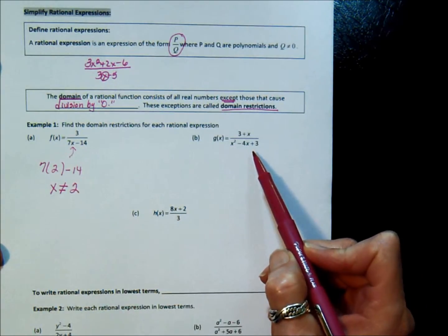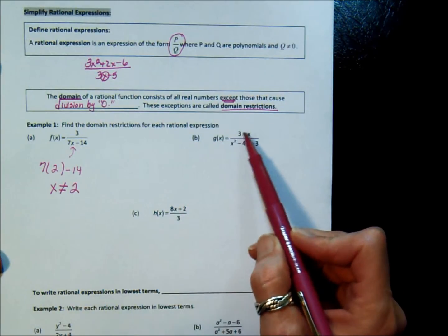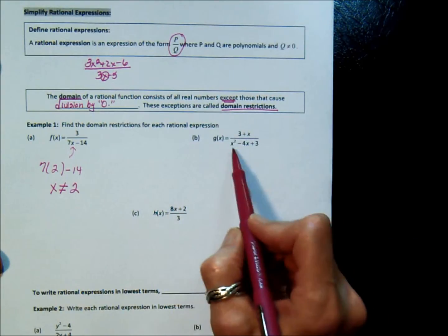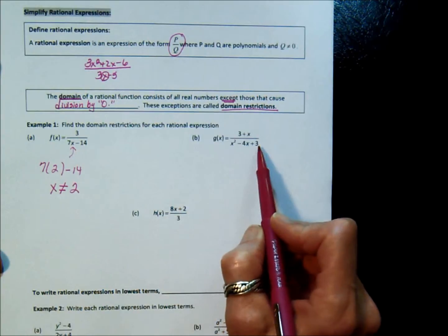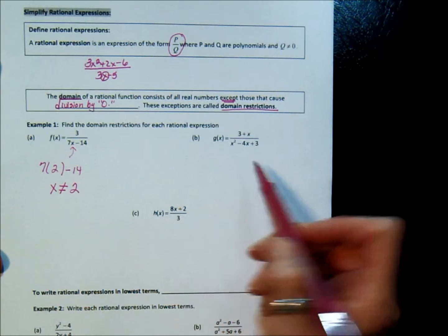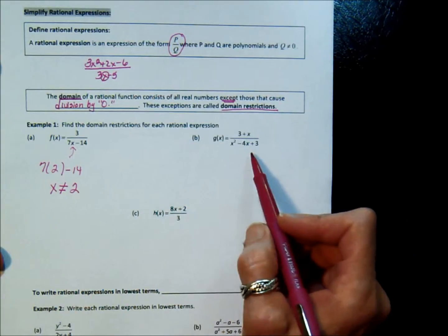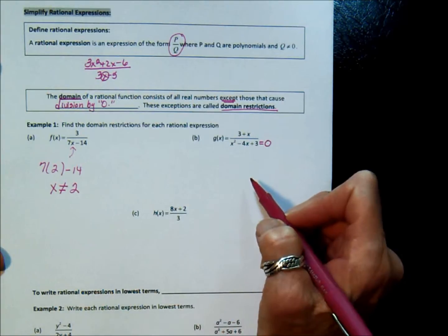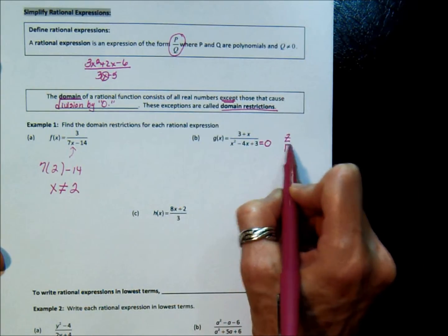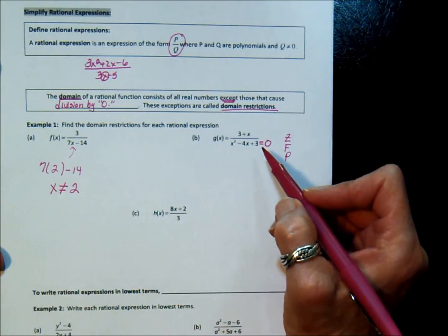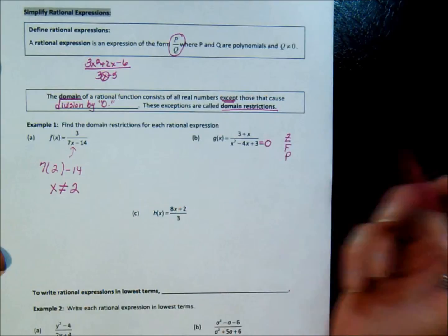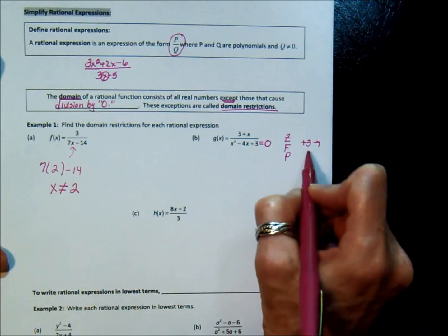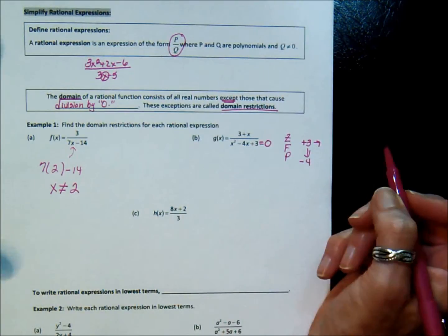So in example B, I have a function defined as g of x equals 3 plus x over x squared minus 4x plus 3. It's very difficult to look at this denominator and see what value of x is going to cause it to become equal to 0. So when that happens, and you can't tell just by looking, what we do is we set the denominator equal to 0, and then we use the 0 factor property to figure out what it is that x can't be. So I'm looking for factors of positive 3 that combine to make negative 4.